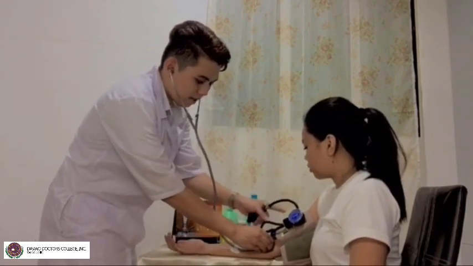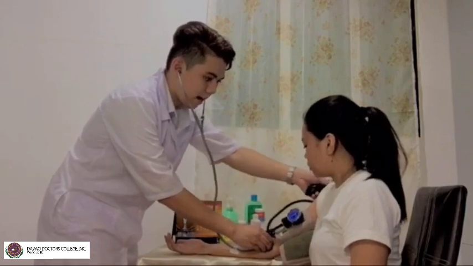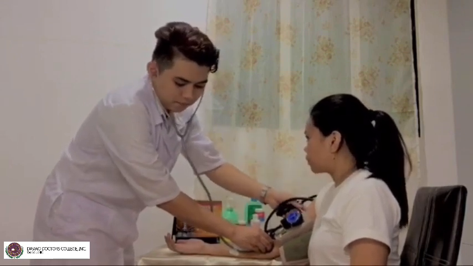So, wala may cloth diri, ma'am. Okay lang ka? Okay lang. O, imong legs, ma'am. Okay lang?